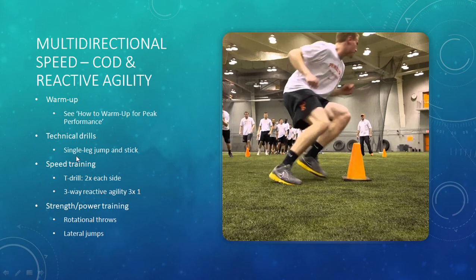And then technical drills, we might have something like a single leg jump and stick, which is basically jumping on one leg and then landing on one leg and holding that. And that's going to emphasize really that plant and push that we want basically with any sort of change of direction movement. So that's a good technical drill to start with. And it can get them primed for the actual speed training session.